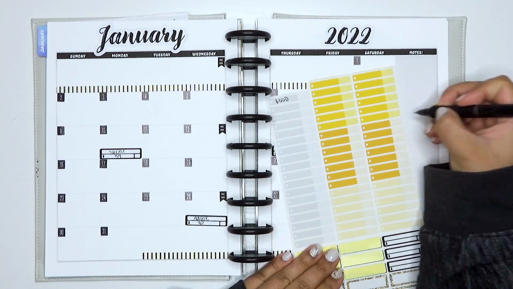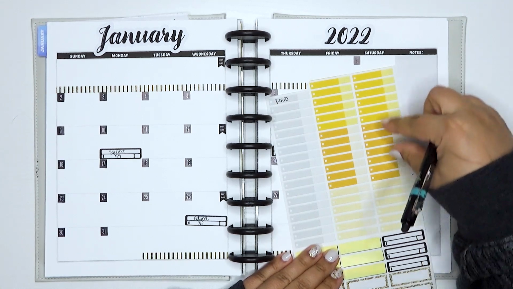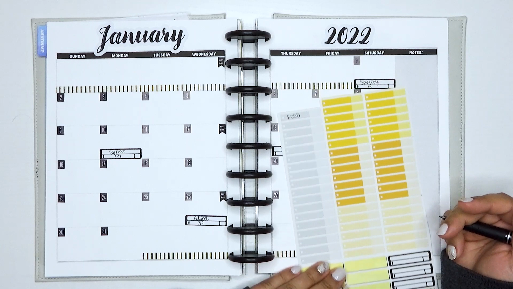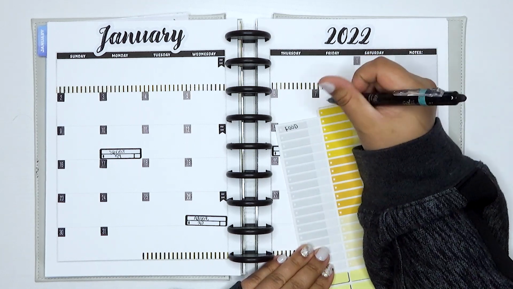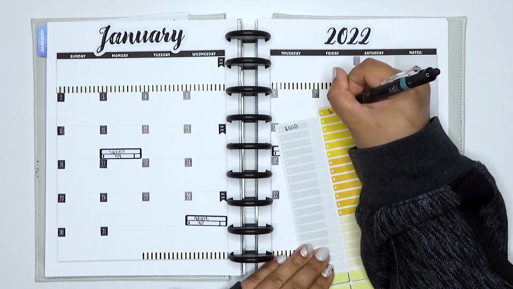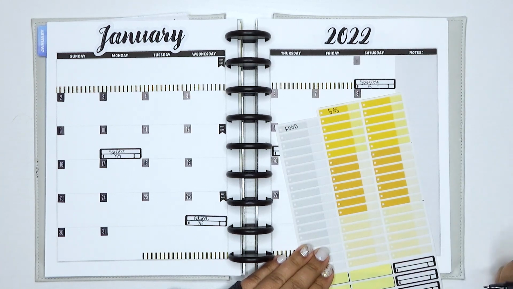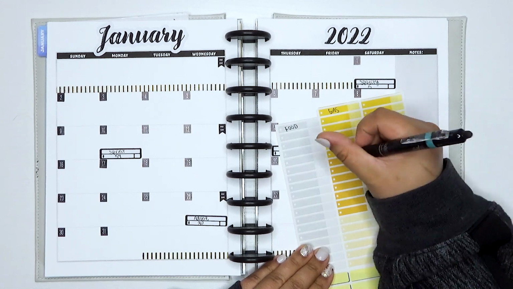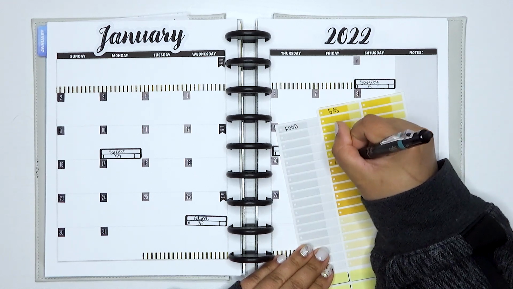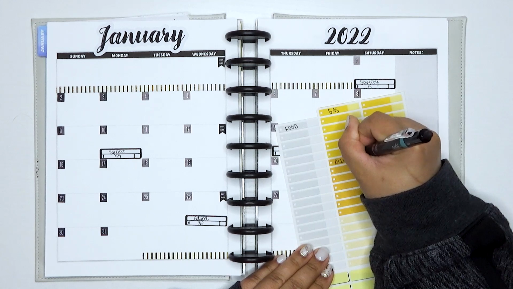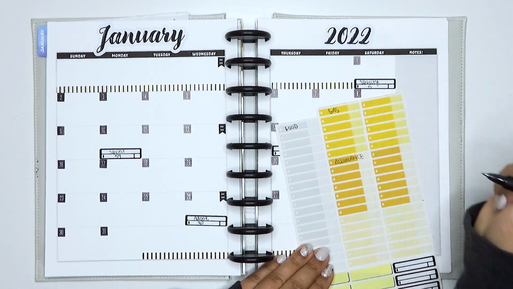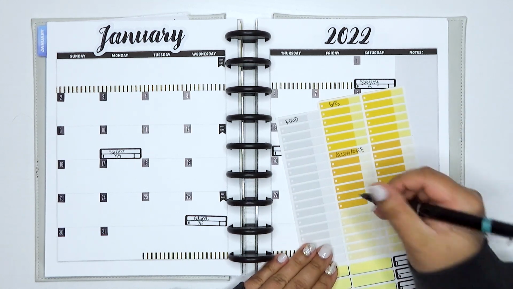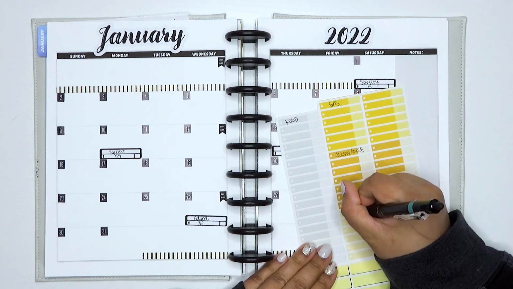These are different color sets here. So I think mid-tone yellow will be for gas. And then the darker, more mustardy yellow will be for allowance. And then this pale yellow will be for pet.